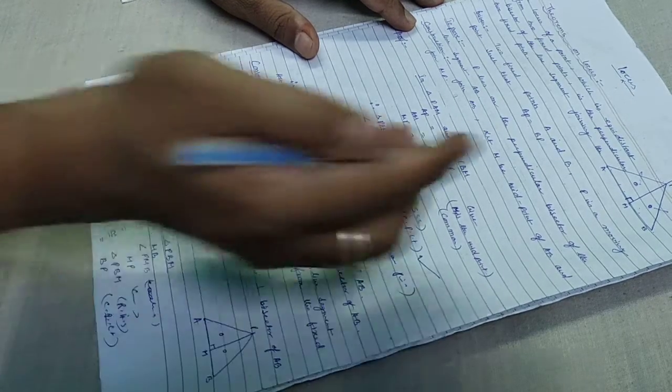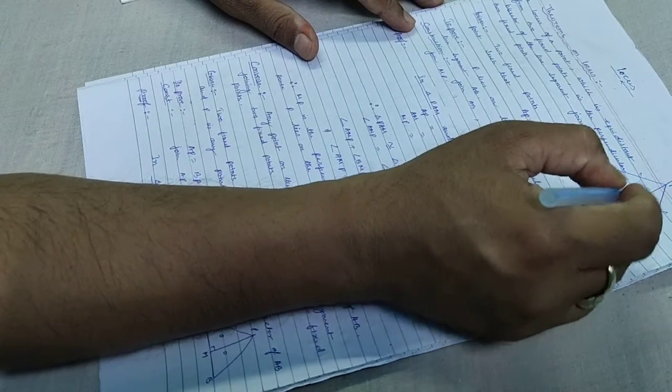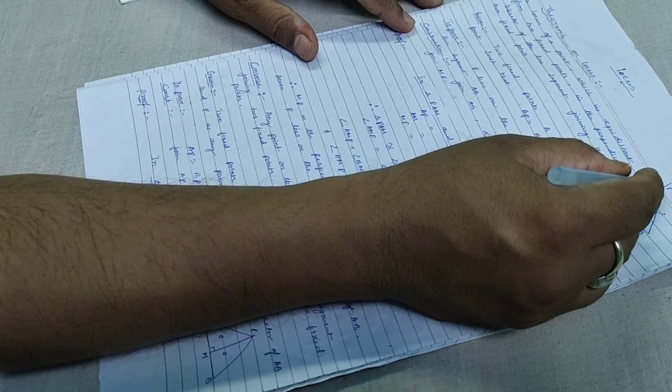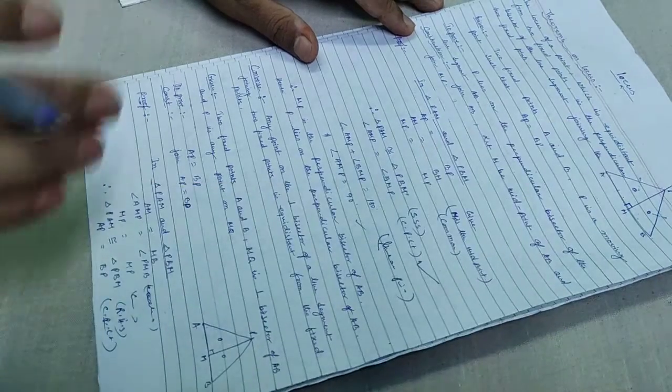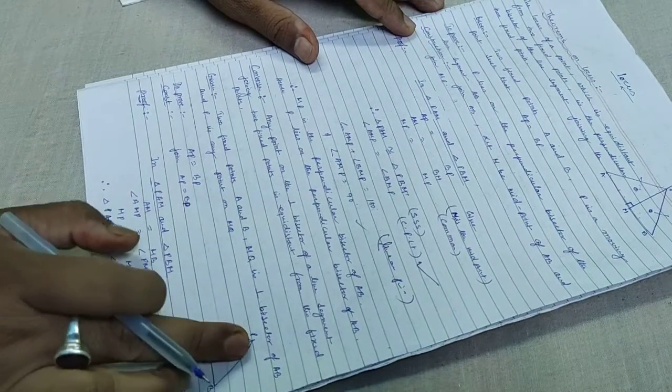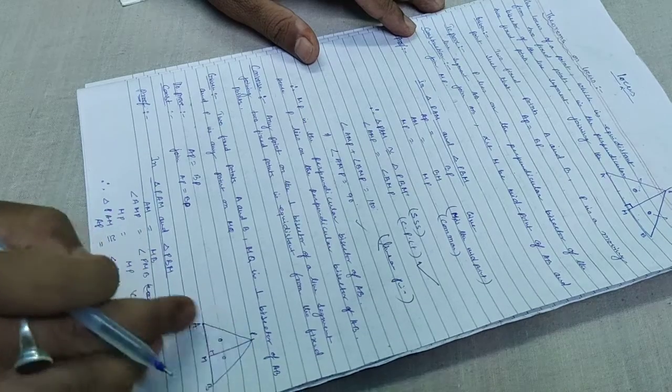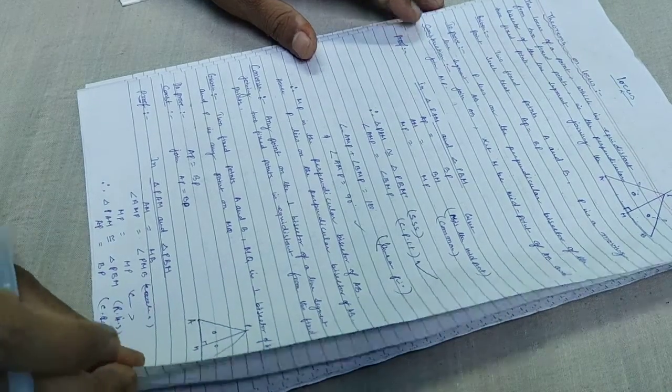Getting? And here in the first theorem, what was there? That if suppose P is a locus of point P such that the distances are same, then this point lies on the perpendicular bisector. Here, if suppose this is a perpendicular bisector, then the point lying on the perpendicular bisector should be at equal distance from the two fixed points.